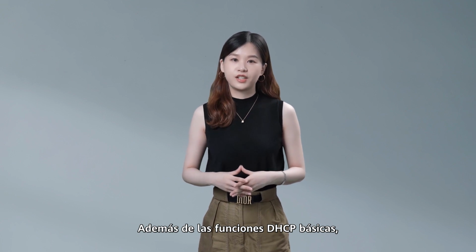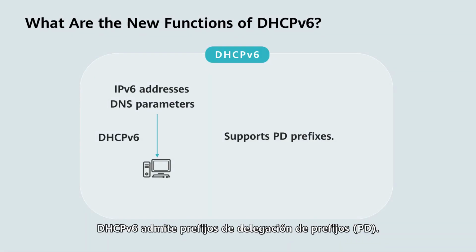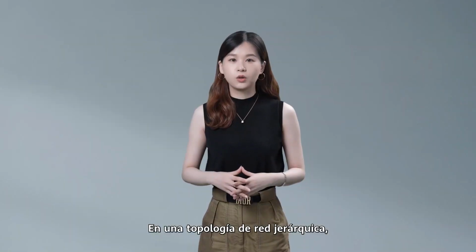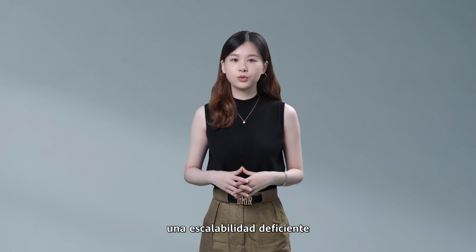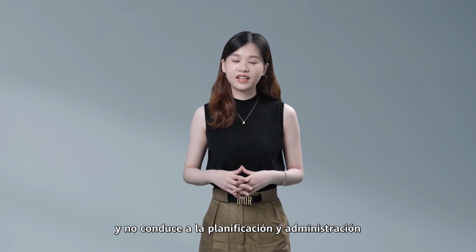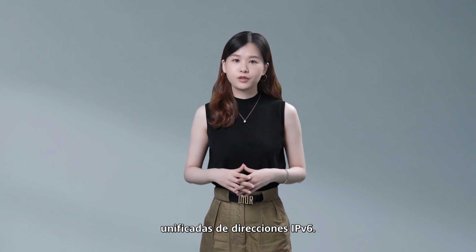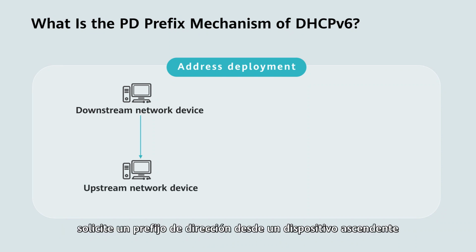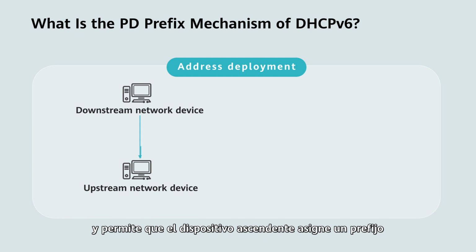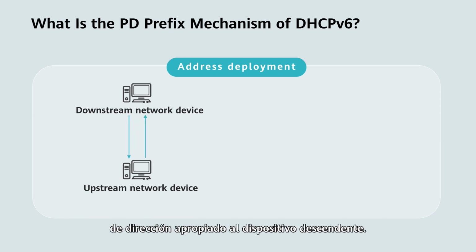In addition to basic DHCP functions, DHCPv6 supports prefix delegation. In a hierarchical network topology, manually configuring IPv6 addresses offers poor scalability and is not conducive to unified planning and management of IPv6 addresses. The DHCPv6 PD mechanism allows a downstream device to request an address prefix from an upstream device and allows the upstream device to allocate an appropriate address prefix to the downstream device.